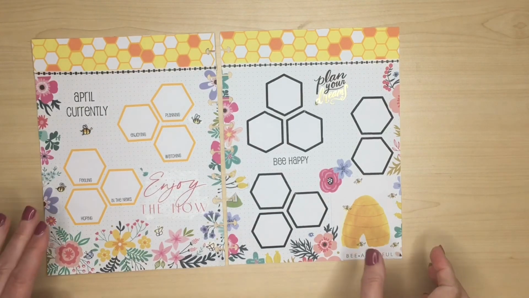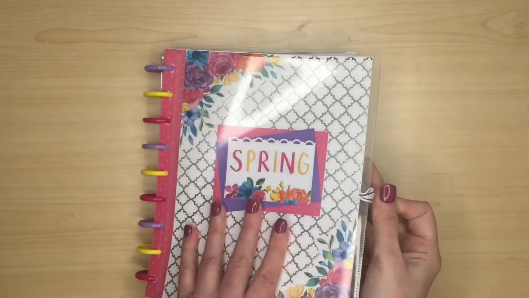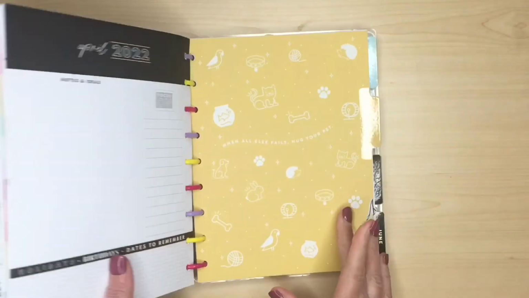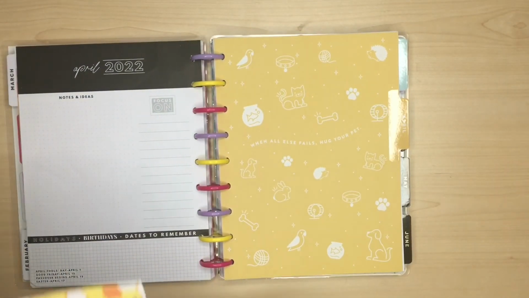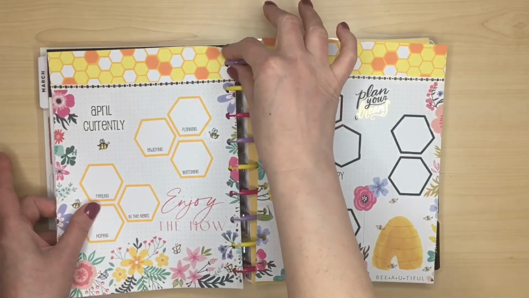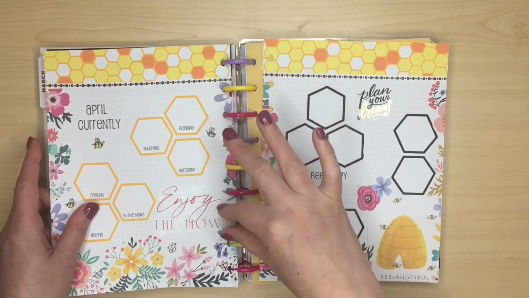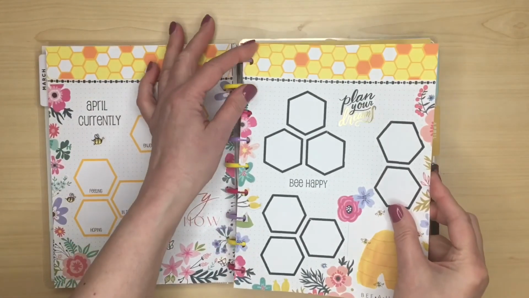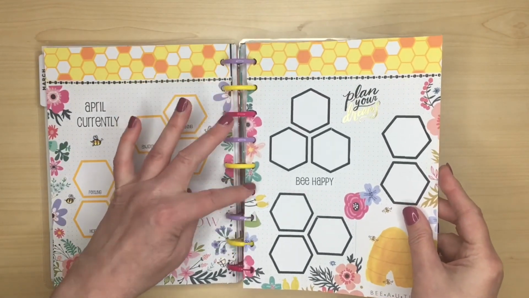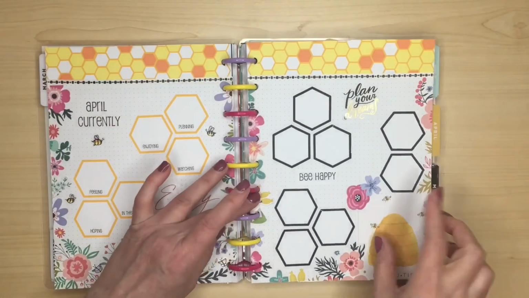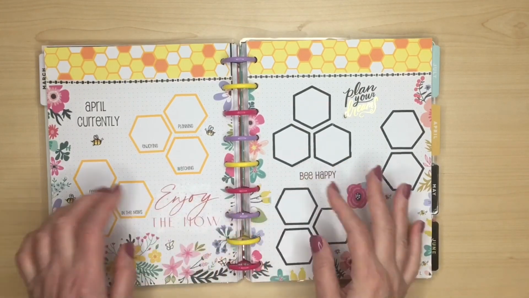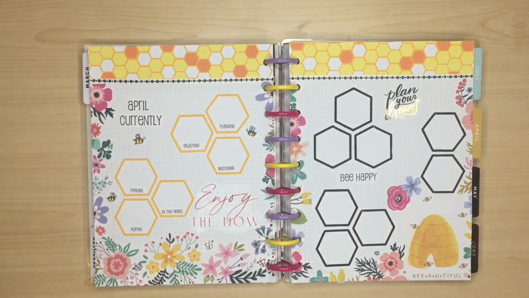Let's see what it looks like in the planner. This is my planner that I'm using at the moment. See, I've got bits of stickers everywhere. And let's hope the pages will go in okay without the stickers popping off. Looks good so far. And there it is. Really happy with it. Really looking forward to filling it in and getting myself motivated for the month ahead.